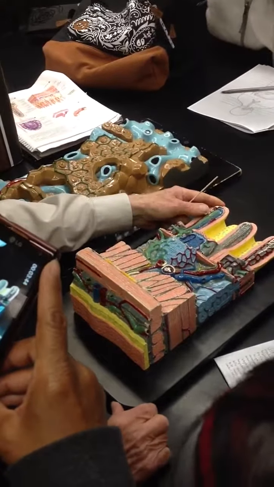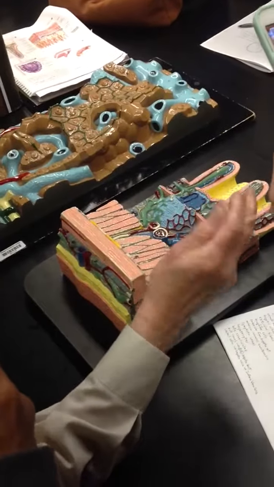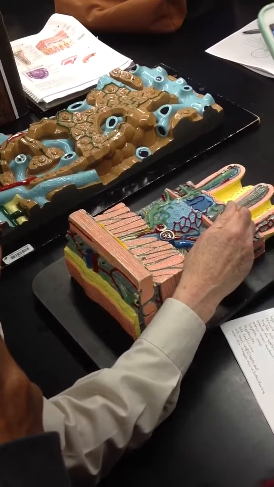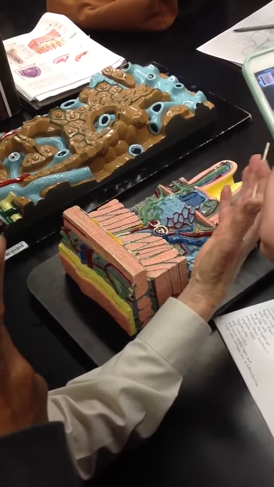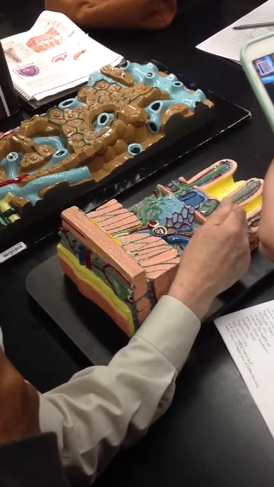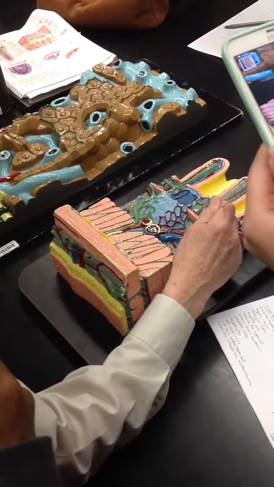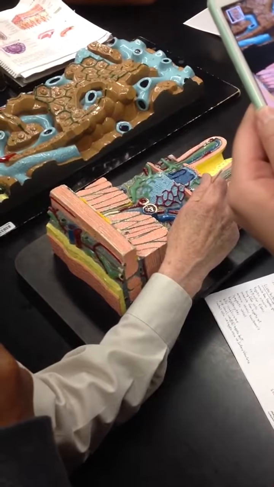Paneth, P-A-N-E-T-H. Now, the significance of the Paneth cells is somewhat controversial. The Paneth cells have a function similar to white blood cells. It's a protective series of cells. They produce antibodies, they gobble up cells, and so they're part of the lymphatic system.